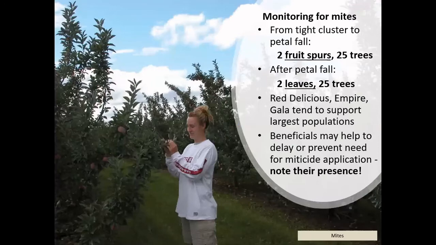So monitoring for mites in that early stage, from tight cluster to petal fall, means looking at fruit spurs for signs of those overwintering eggs, as well as that early hatch activity. Following petal fall, it's looking at the leaves. Ideally, collect 2 leaves from 25 trees throughout the orchard, and look at them under a hand lens or microscope to see the presence of mite activity.